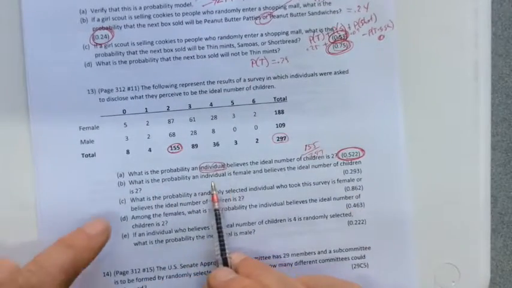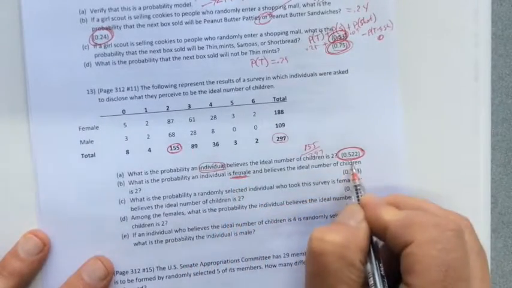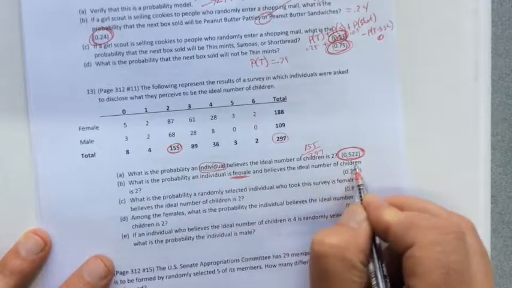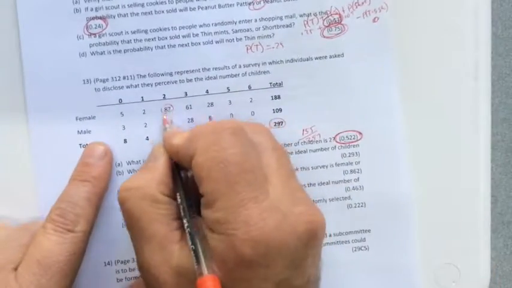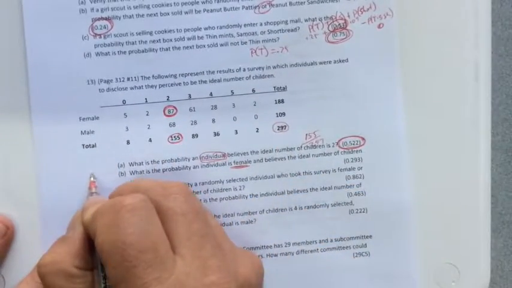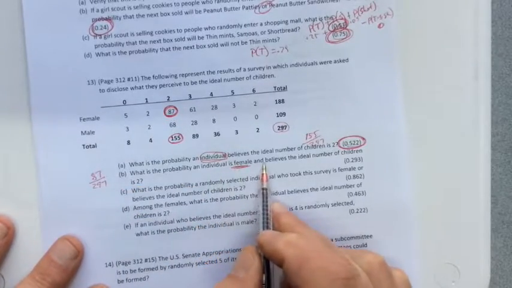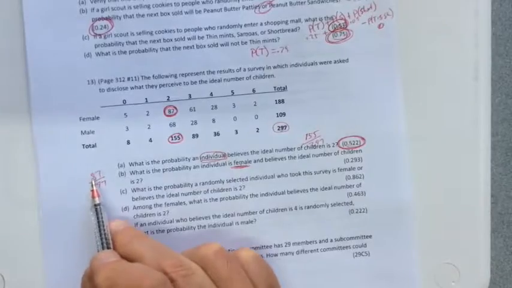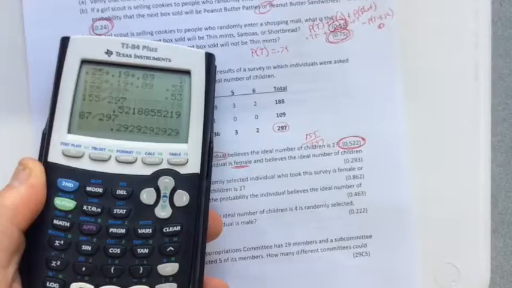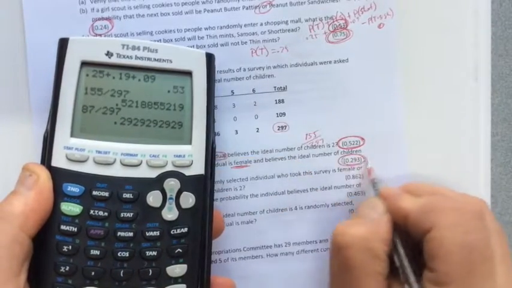Okay, what's the probability an individual is female and believes the ideal number is 2 children? So now it has to be only women. So, okay, here's female, 87 out of 297. So 87 female out of 297. So she has to be a female and believe 2. So 87 out of the total is 293.